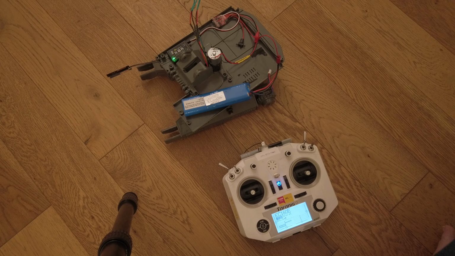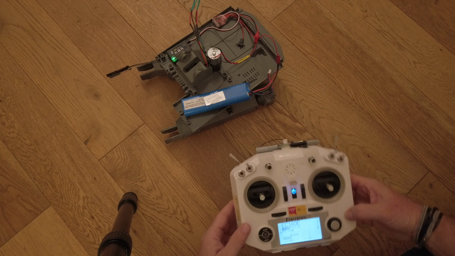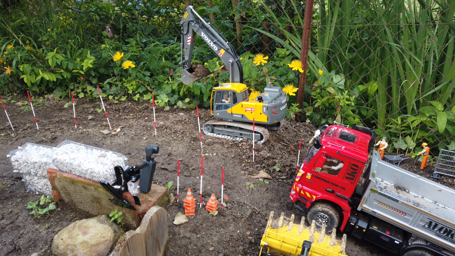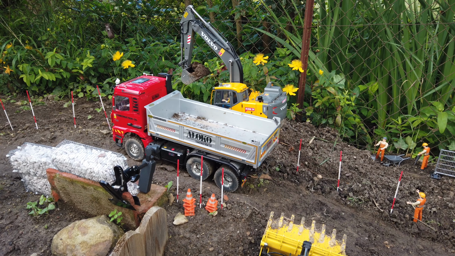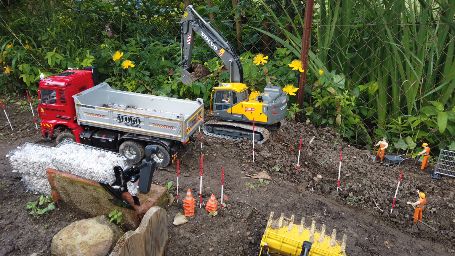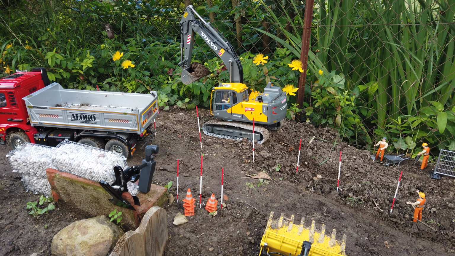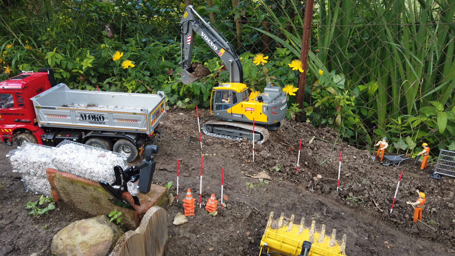Hello everybody. Today is going to be a special video about how we can simulate inertia with OpenTX. You know that I like to be as realistic as possible with my models and in terms of movement.